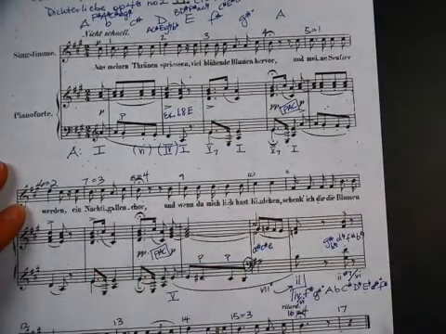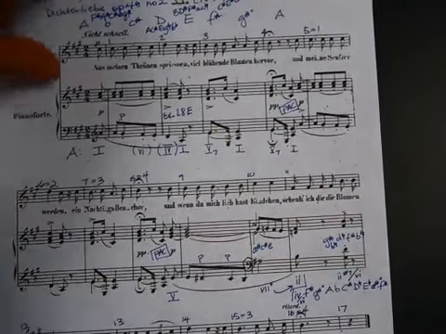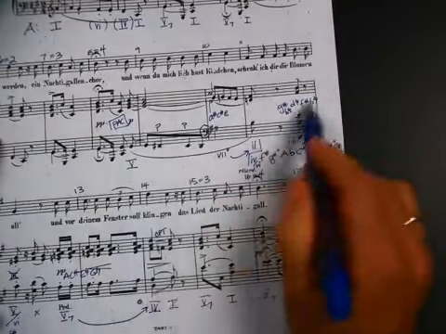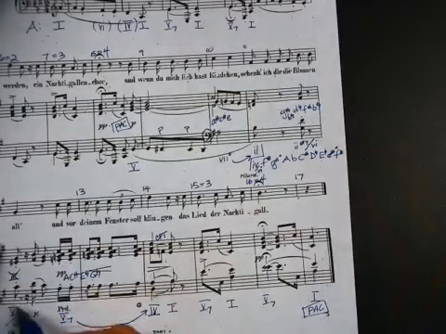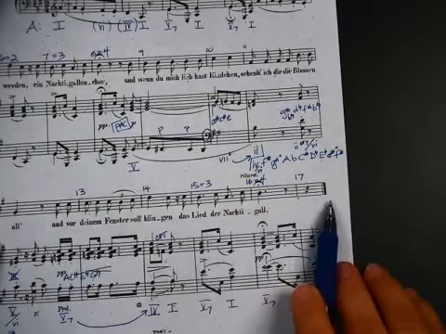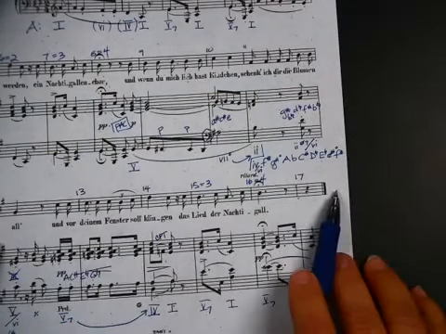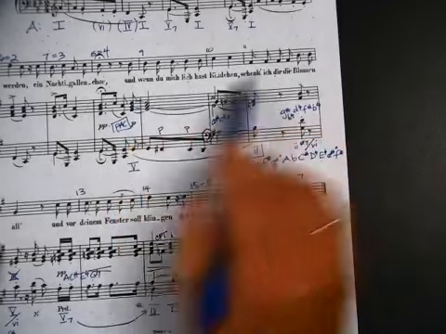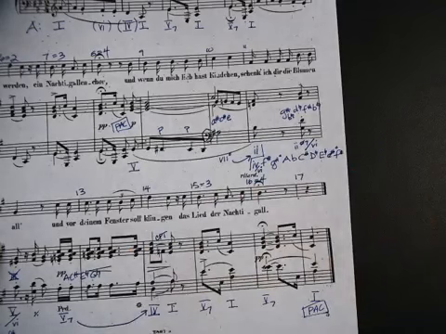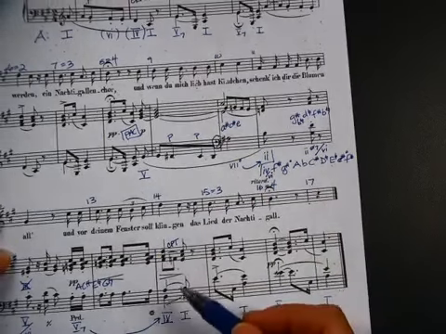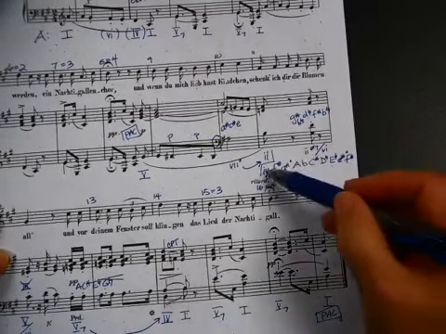Measures 9, 10, 11, and 12, there is another section before the repetition, a varied repetition of measures 1 through 4. Measures 9 through 12 start in the dominant. It doesn't cadence in the dominant. Instead, we get 4, 2, 5 in the key of F sharp minor.